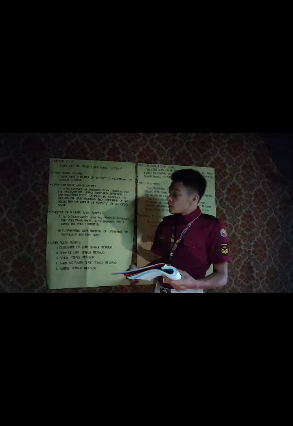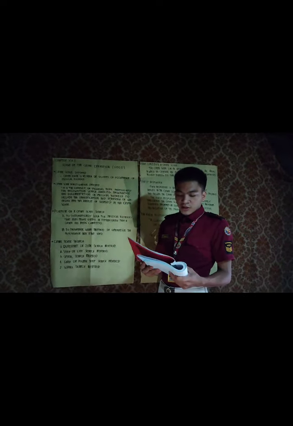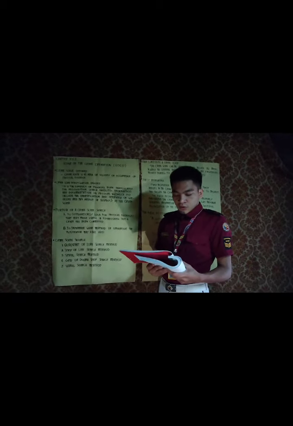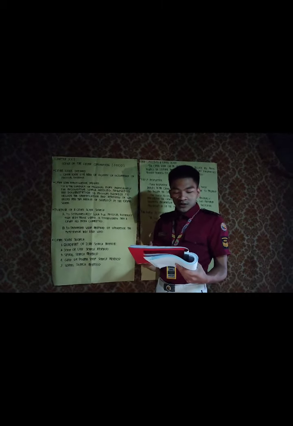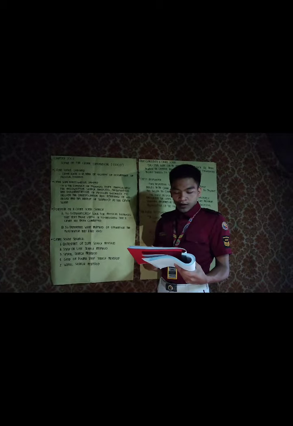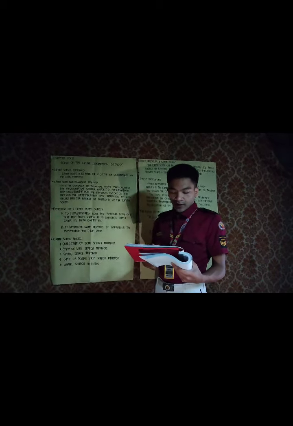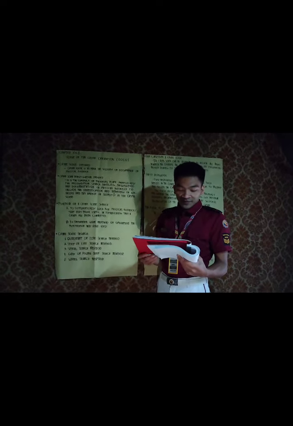So, crime scene investigation. We have the first responder. The first responder is any police officer who first arrives at the scene of the crime and shall endeavor to protect and secure the crime scene.